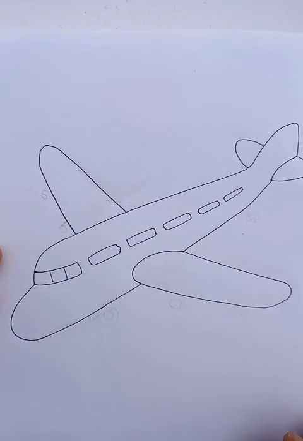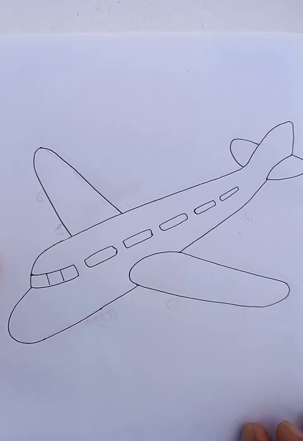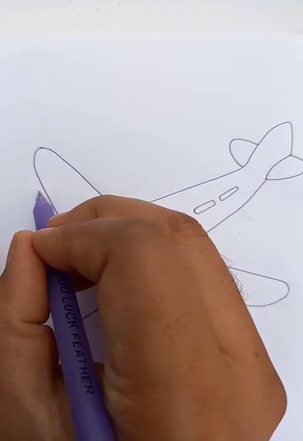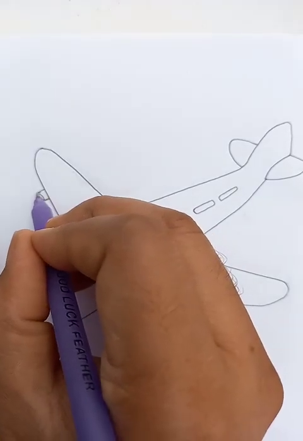As you can see, the basic outline is going to get clearer. Some mechanical parts, as you can see from here.